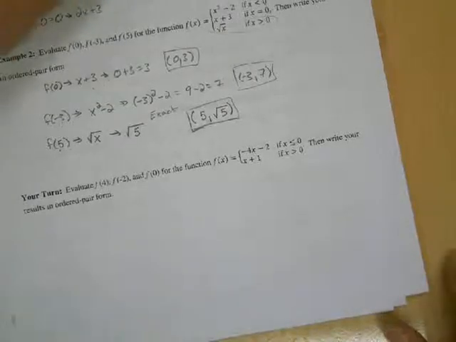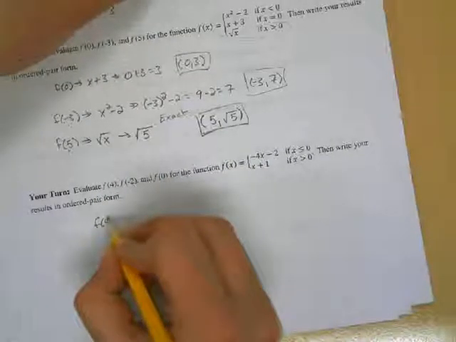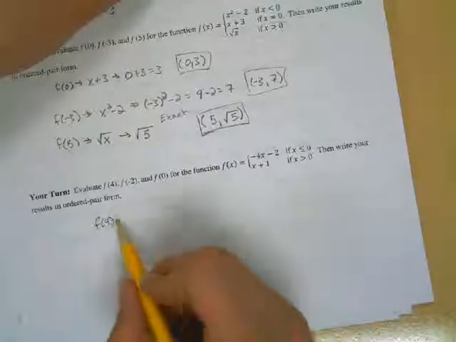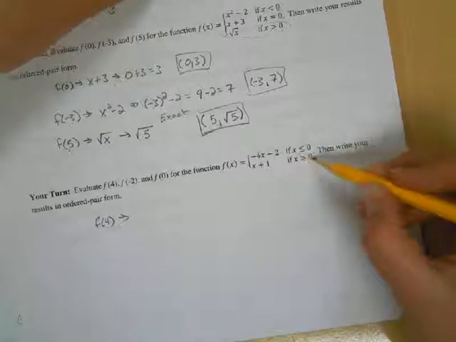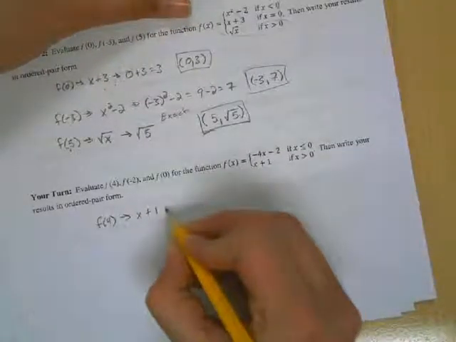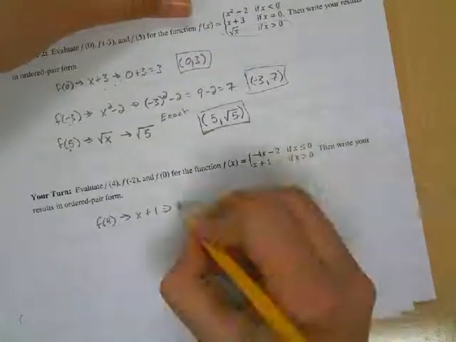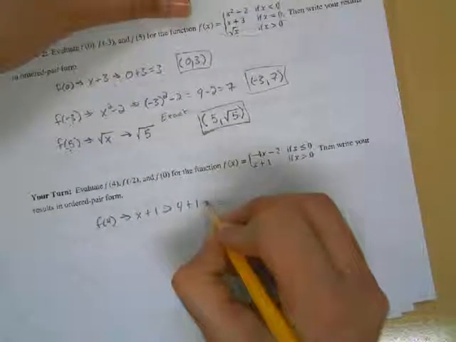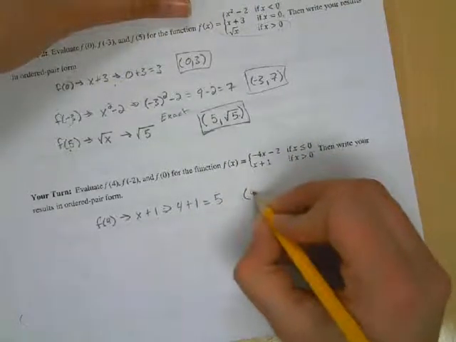So, moving on for us, if you have f of 4, that's going to be 4 is greater than 0, so I'm going to use the one where it says greater than 0, which is this bottom one, x plus 1. That's the piece that I'm using. So when I plug in the 4, I get 4 plus 1, which just equals 5. So the ordered pair is 4, 5.